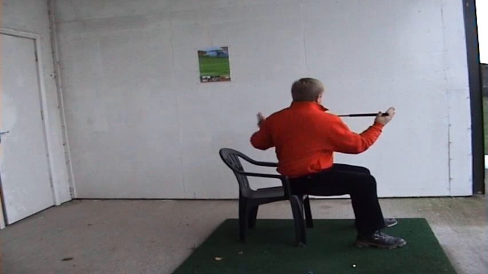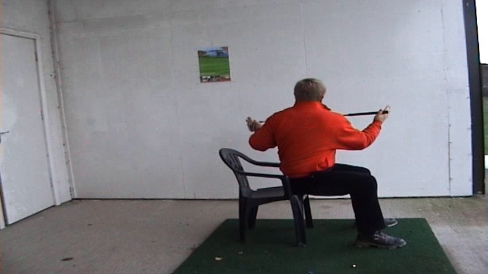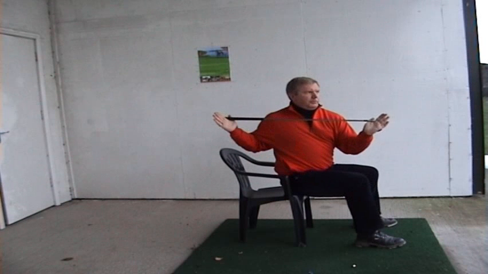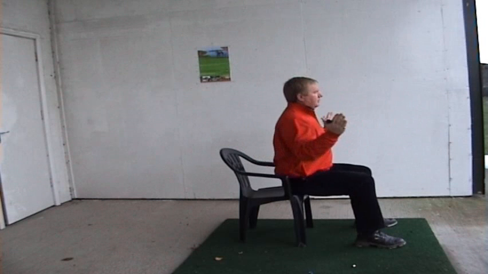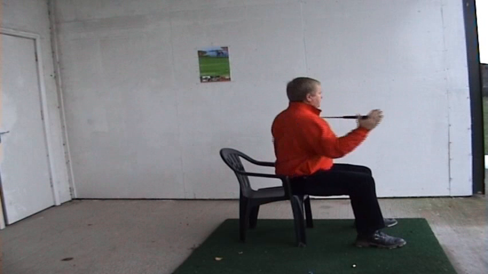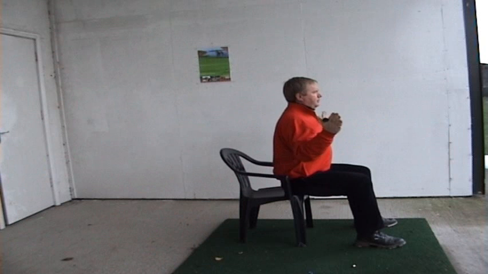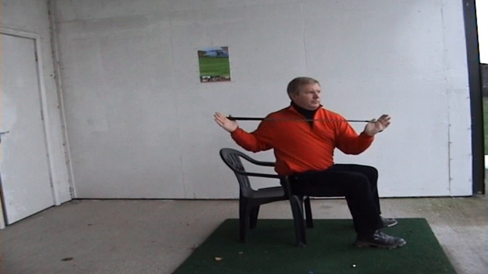The idea of this exercise is to try and work the core muscles, which are really your stomach muscles, back muscles, and oblique muscles. If you were able to spend 5 minutes a day doing this gentle exercise, I think you're going to increase your probability of being able to coil. What that's going to mean to you is that you're going to be able to hit the golf ball in a much more powerful way.